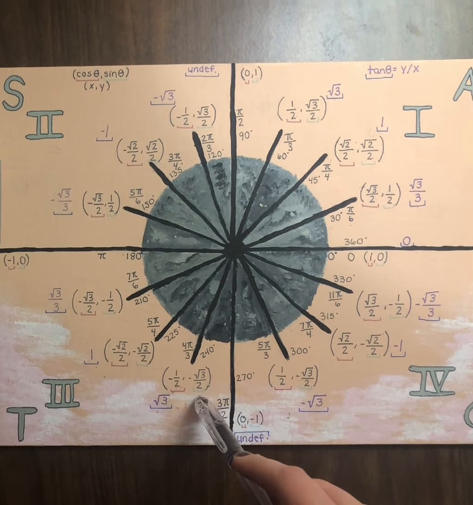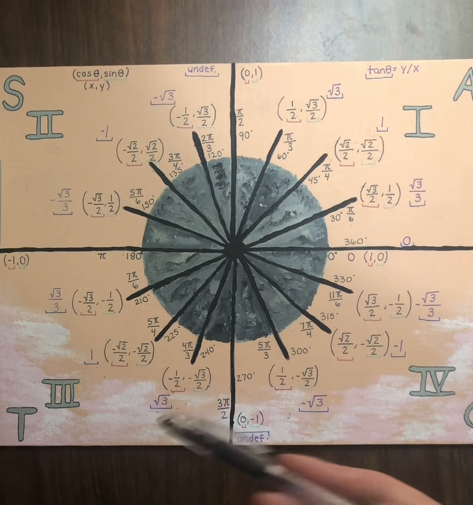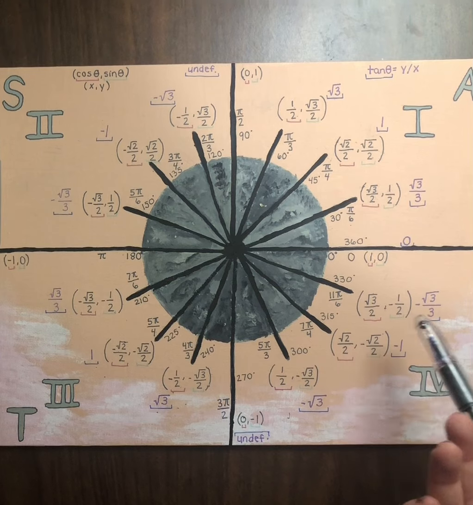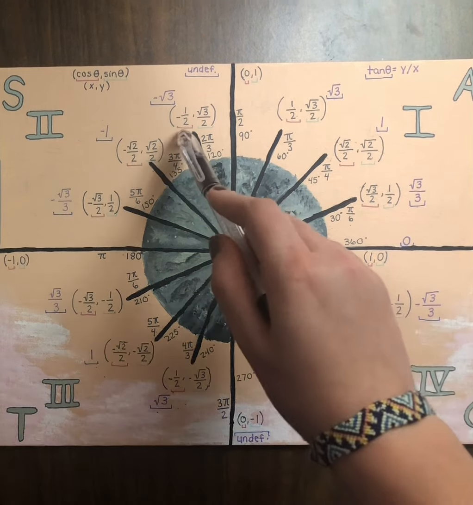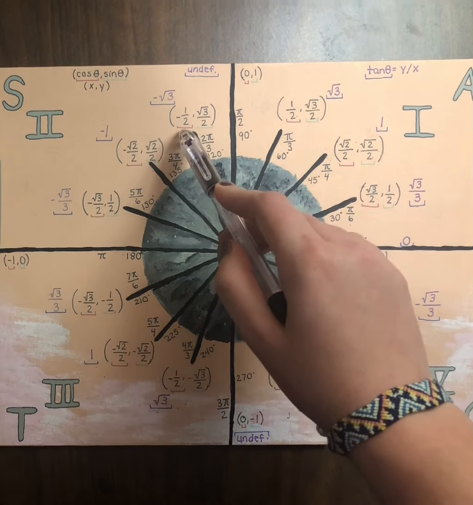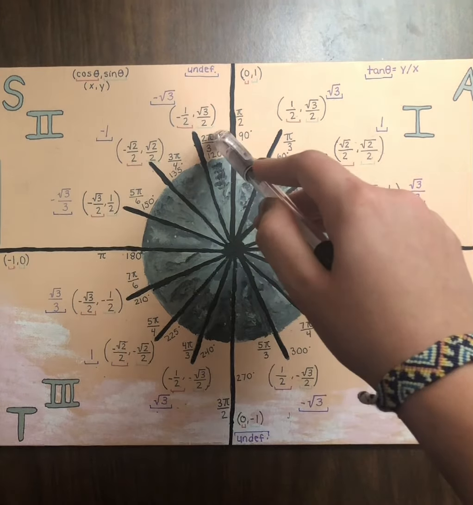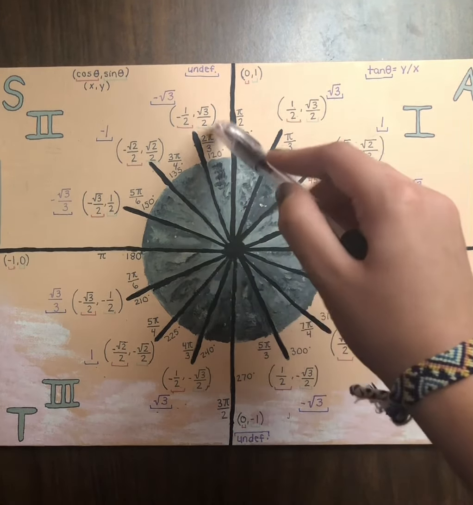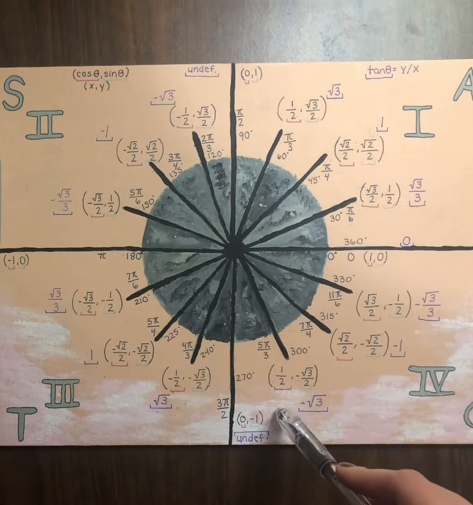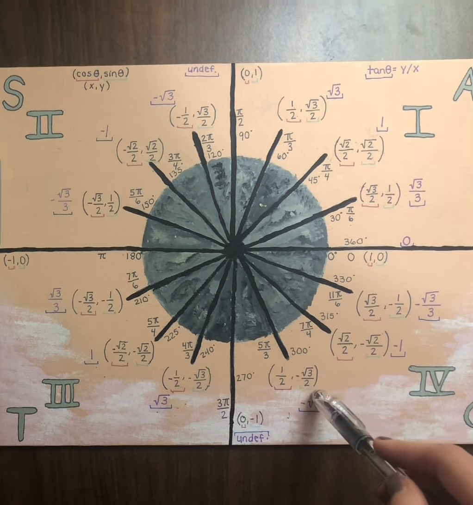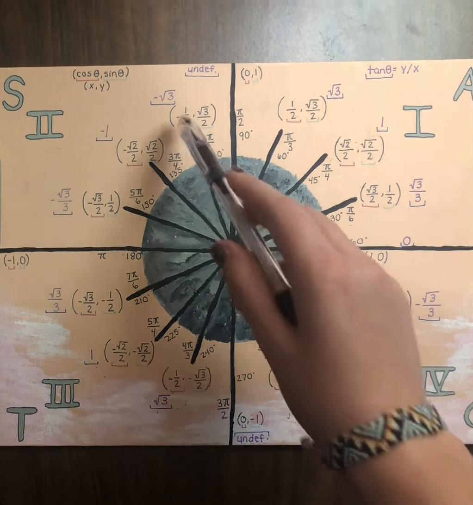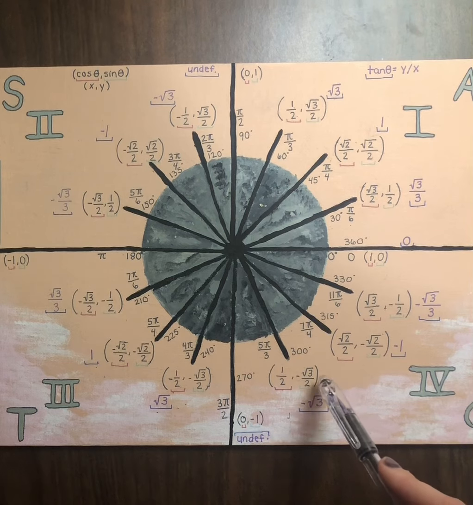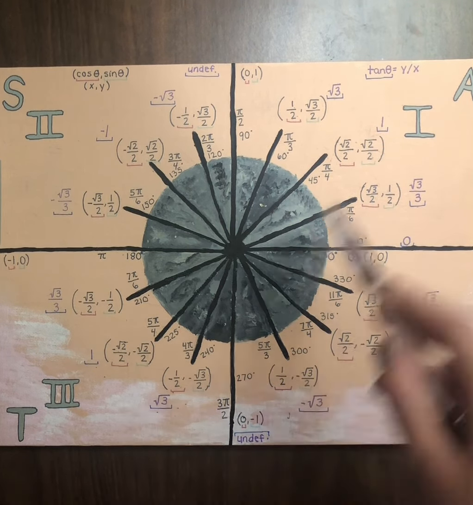Another one is corresponding sine and cosine, but the negatives just switch. So for example, here's negative 1/2 for cosine and square root of 3 over 2 for sine. And directly across from that we have 1/2 and negative square root of 3 over 2. The negative sign just switches right over from x to y. We can see that all throughout.